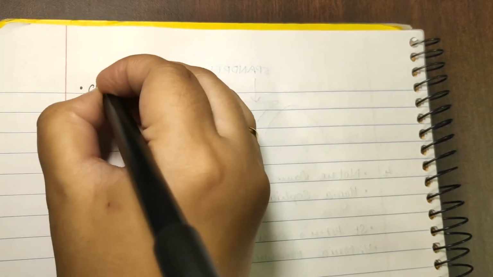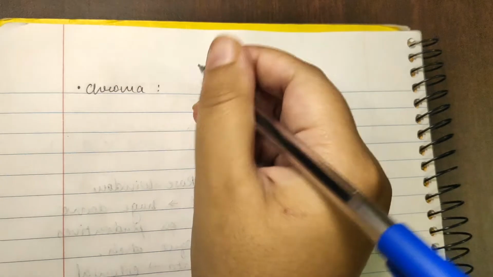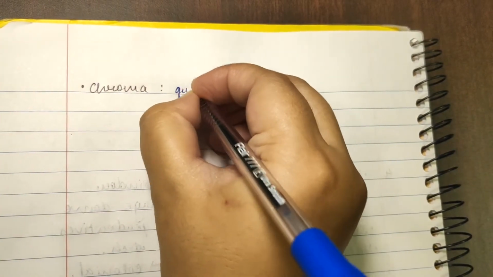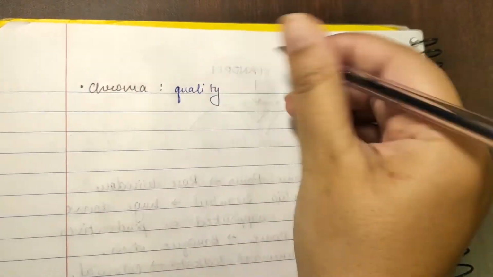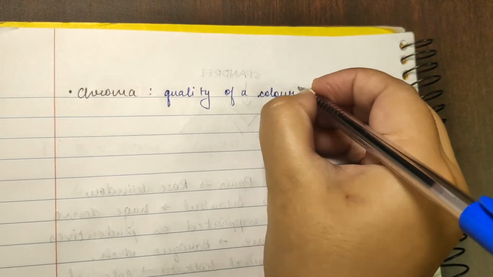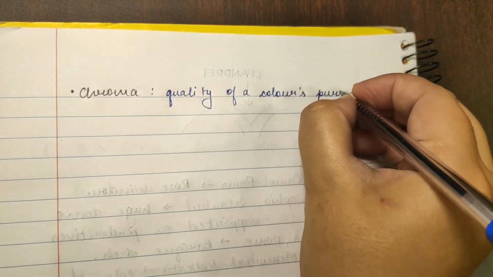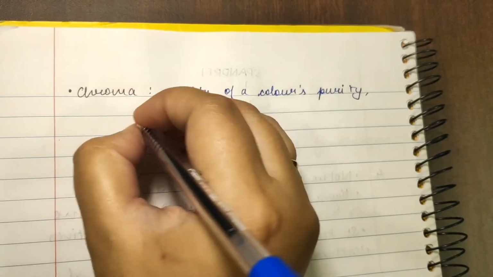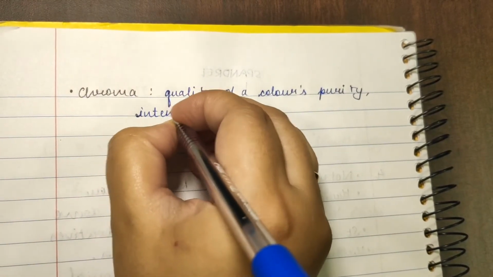Then we have chroma. Chroma is basically the quality of a color's purity, intensity or saturation.